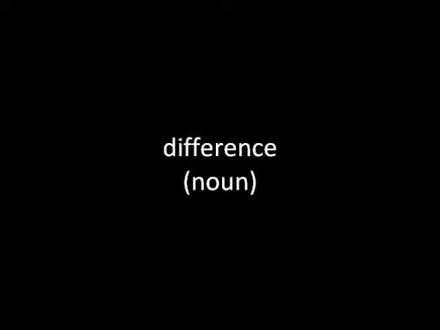She noticed a marked difference in the children on her second visit. There's a world of difference between liking someone and loving them. What a difference! You look great with your hair like that. Opposite. Similarity. 2. Singular. Uncountable.